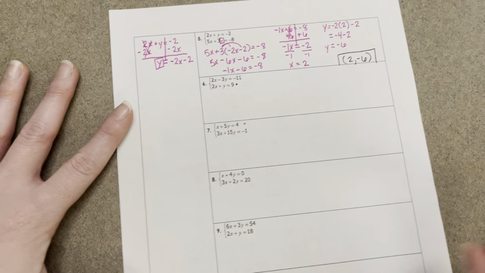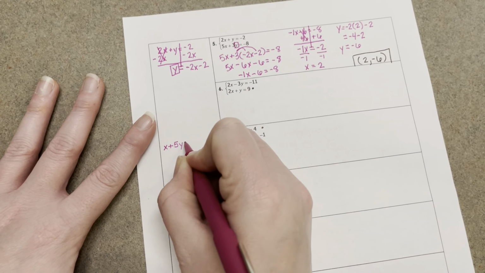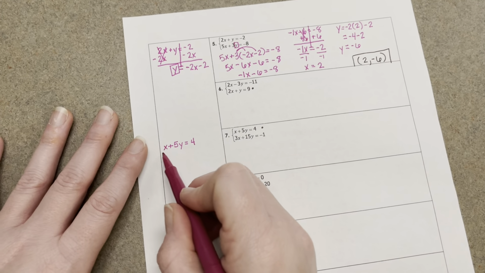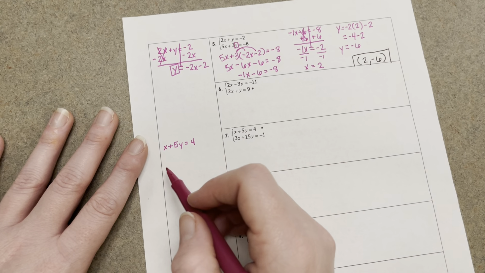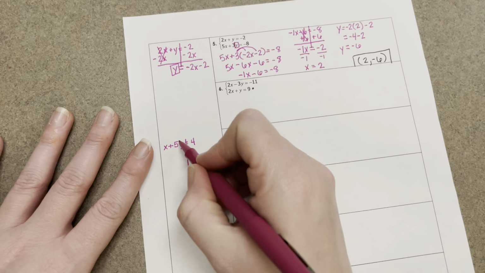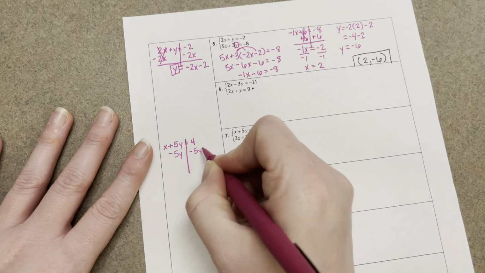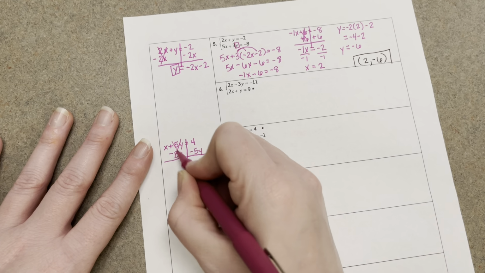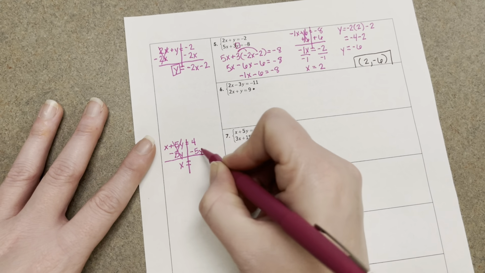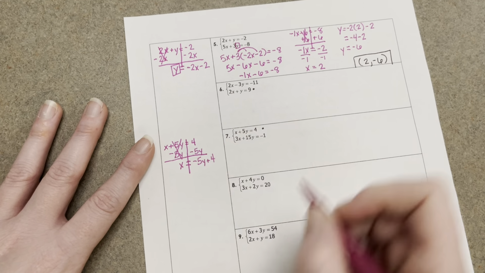So I'm going to come over to the side again, and I'm going to solve this equation for a variable. Well, the variable I'm going to solve for this time is x, because x is by itself. There's no coefficient with it, which means I'm going to move my 5y. So minus 5y and minus 5y. Yes, it's okay to solve for x instead of y. So x equals, this becomes negative 5y plus 4.